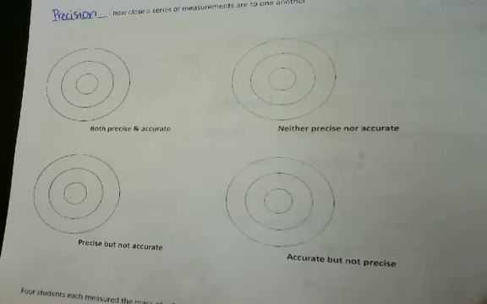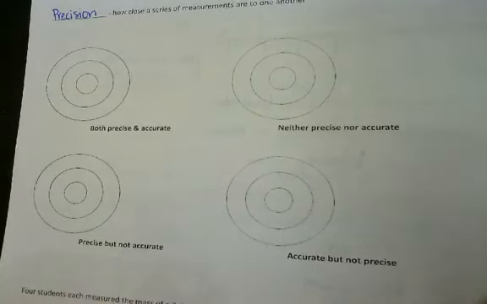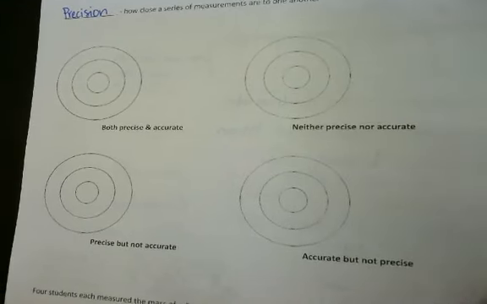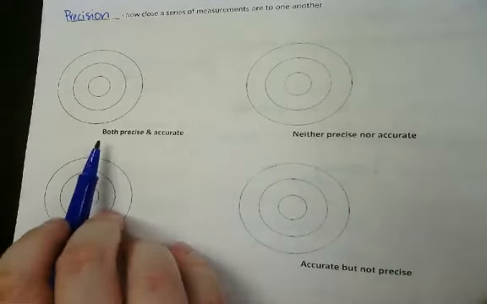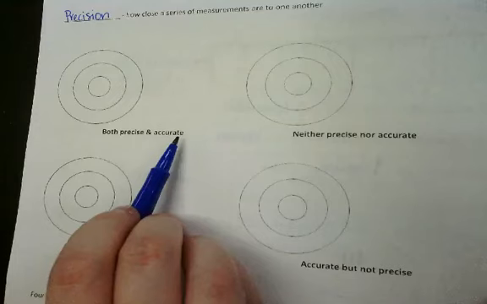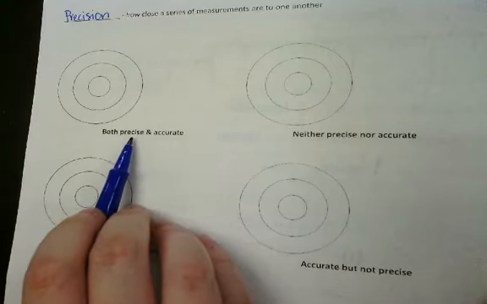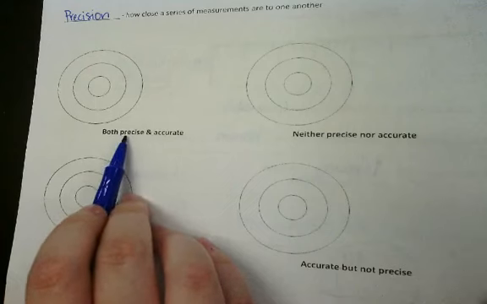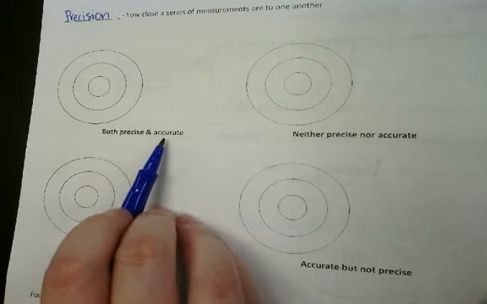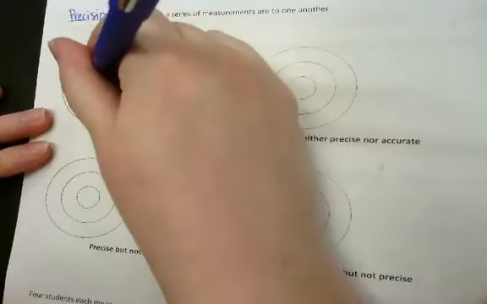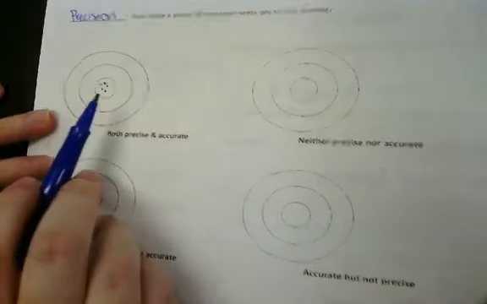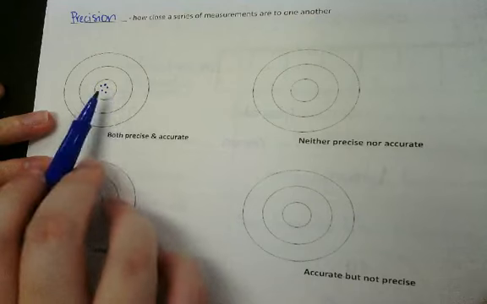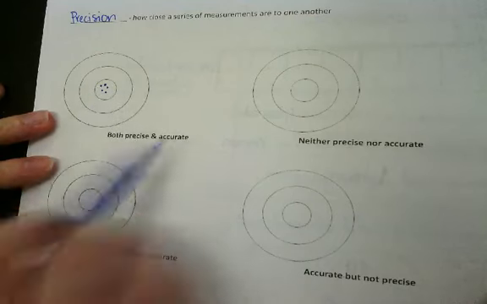One thing that makes it easy to visualize is using these bullseyes. If I were to throw multiple darts and managed to be both precise and accurate, precise means that all of my throws were really close together. Accurate would mean that I hit them at the bullseye. So it might look something like this. All of my throws were grouped really close together and they landed in the bullseye. Grouped close is precise, in the bullseye is accurate.